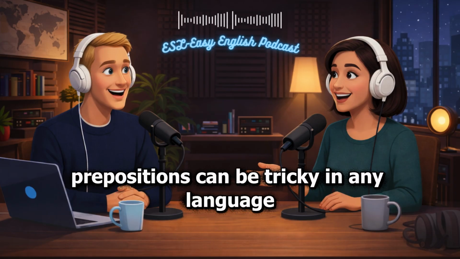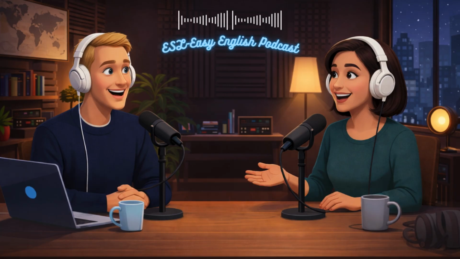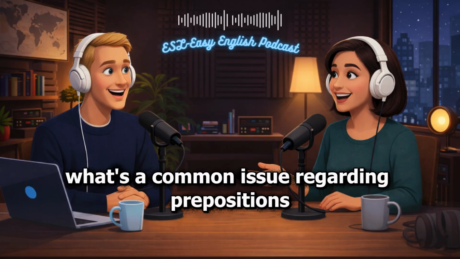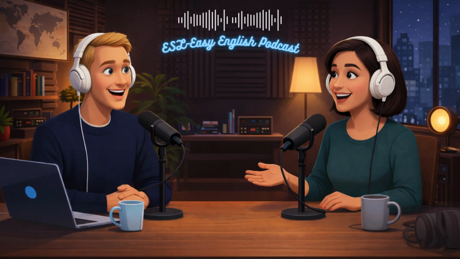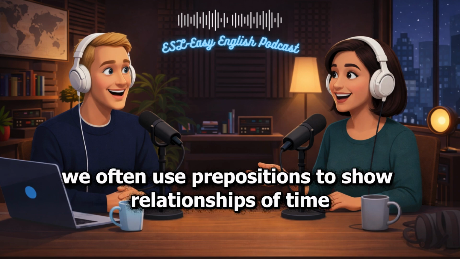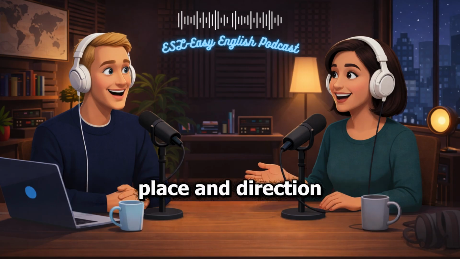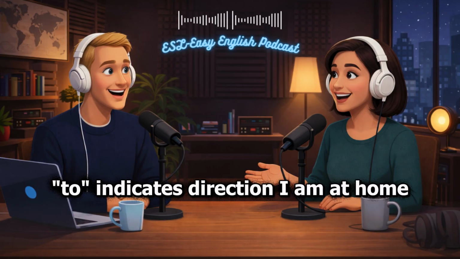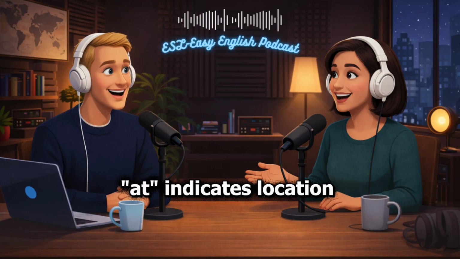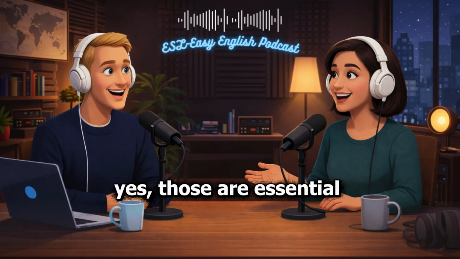Prepositions can be tricky in any language. What's a common issue regarding prepositions and sentence structure between English and German? Well, in English, we often use prepositions to show relationships of time, place, and direction. For instance, I am going to the park. To indicates direction. I am at home. At indicates location. Yes, those are essential.